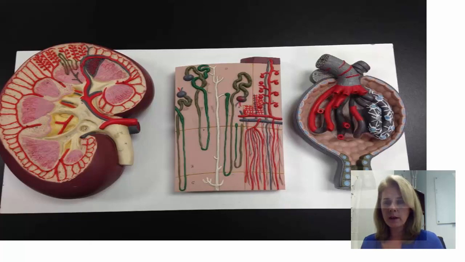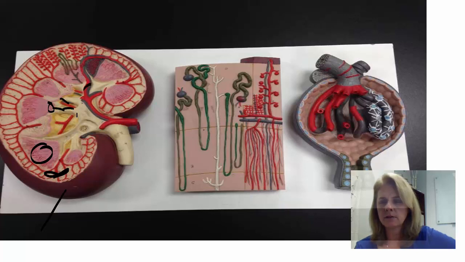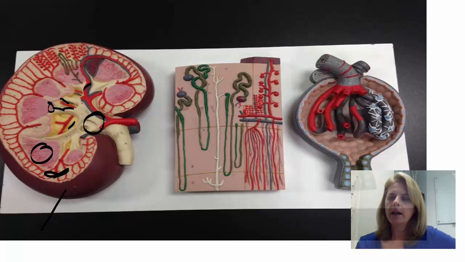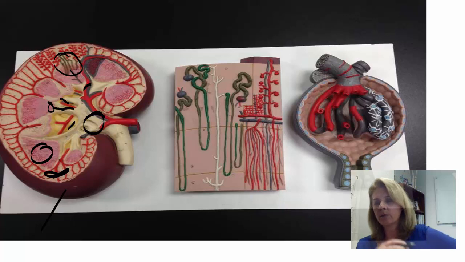All right, so another image of the models. Here's one. Again, you can see the capsule, you can see the cortex, you can see the renal medulla. It's going to end in the papilla at the end. You can see the little calyx. There's another calyx, and it's all going to join the renal pelvis. And you can start to see these collecting ducts, and you can see nephrons here. Okay, so we're going to blow that up and look at a little blown up version of the nephron.